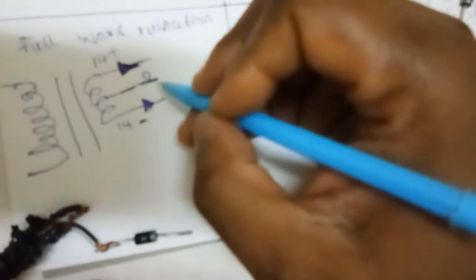The center tap transformer is this. This is a 14 volts transformer. This is 14 volts positive, 14 volts negative, and this is the zero. This is the ground. This is how the circuit is being connected.